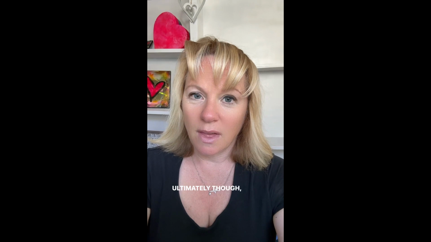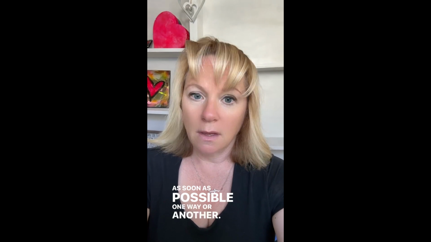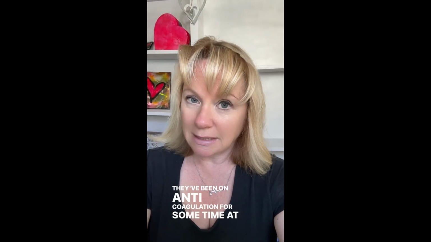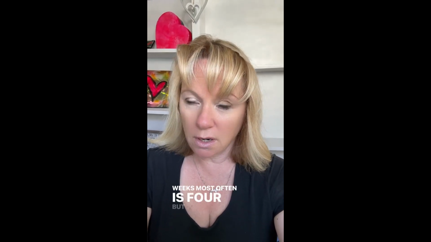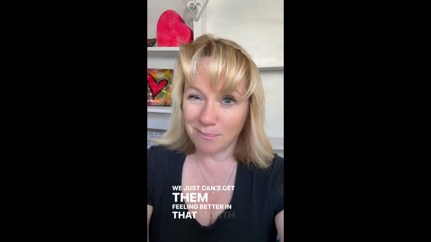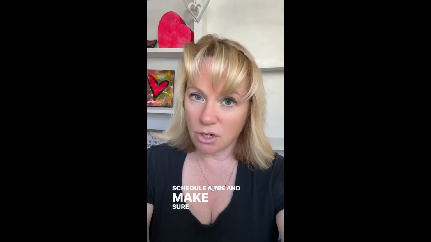Ultimately, though, the goal is to get the patient out of AFib as soon as possible, one way or another. A lot of times, we'll start with a cardioversion after they've been on anticoagulation for some time, at least 3 weeks, most often 4. But if they're super symptomatic and we just can't get them feeling better in that month period, and they're not willing to hang in there, then you can schedule a TEE and make sure there's no clot, and at the same time do a cardioversion.